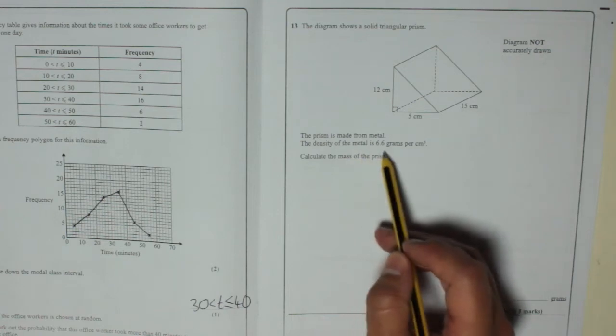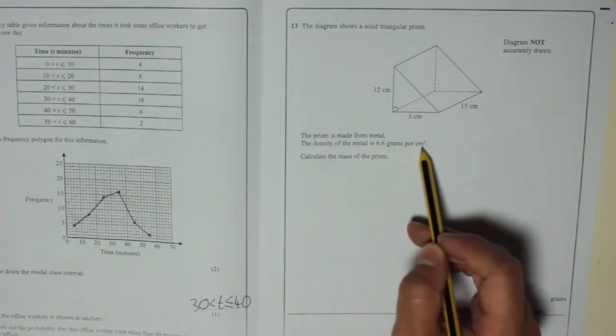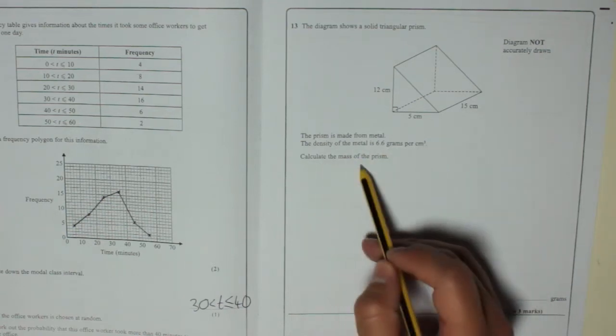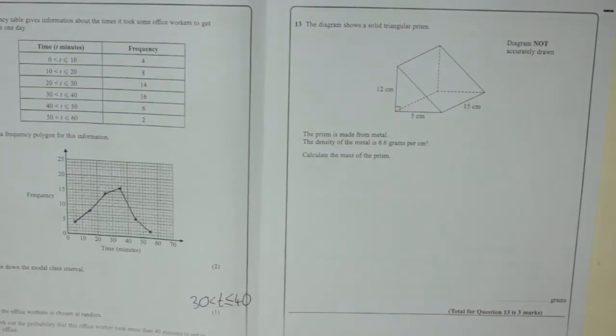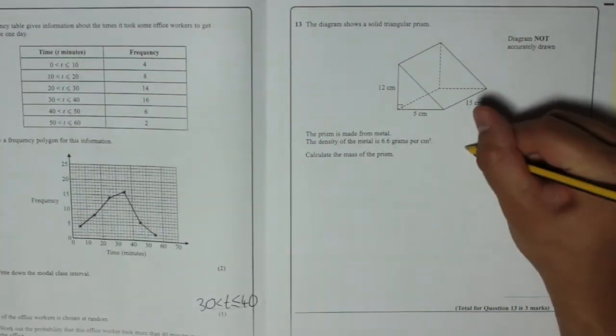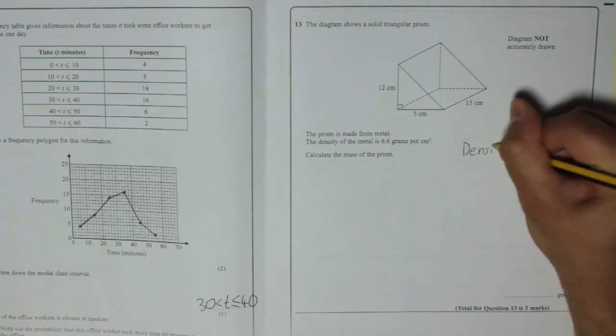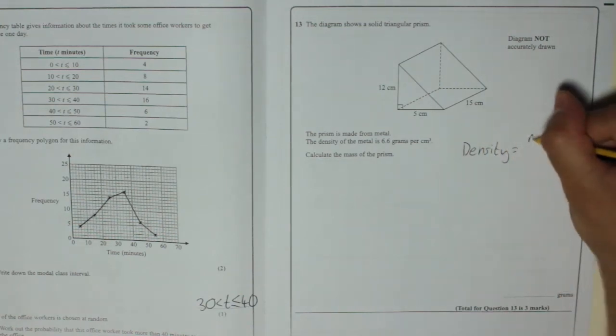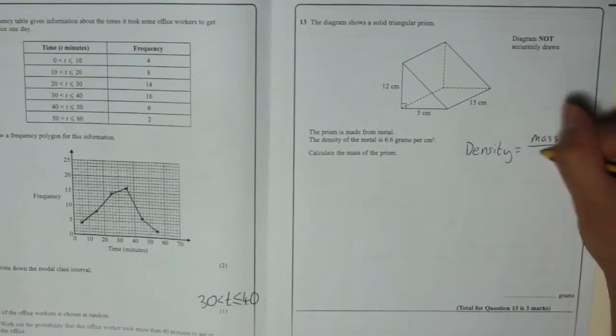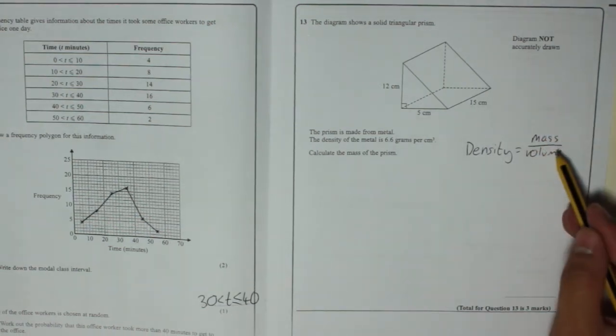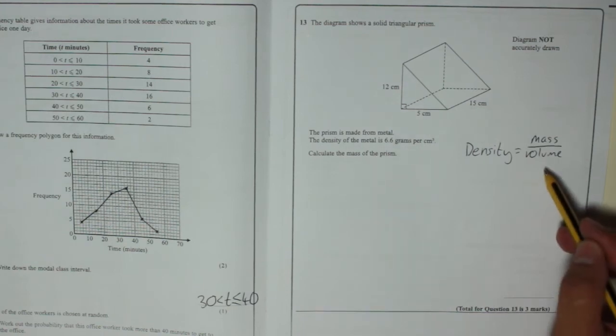The density of the metal is 6.6 grams per centimetres cubed. Calculate the mass of the prism. Well, density, here's a formula to remember, is equal to mass over volume. Mass divided by volume. If you can't remember that, it's best if you do remember it, but you can sometimes work it out.